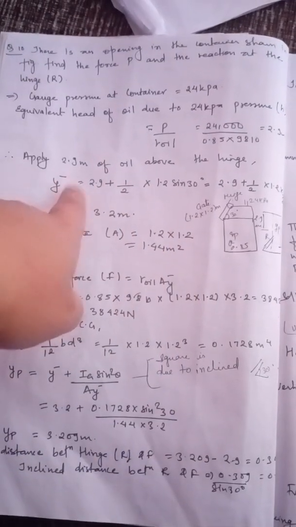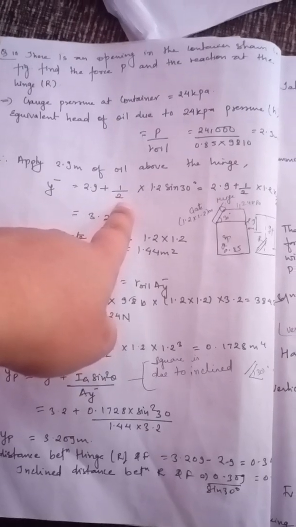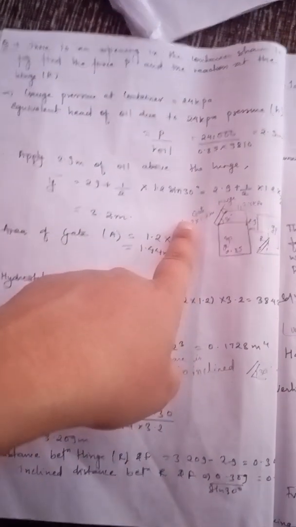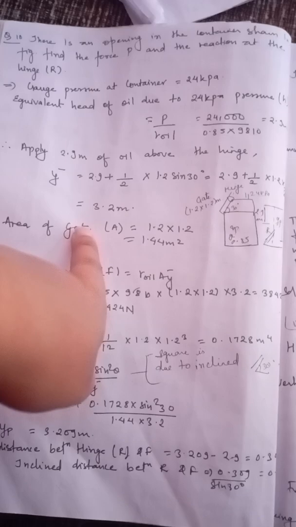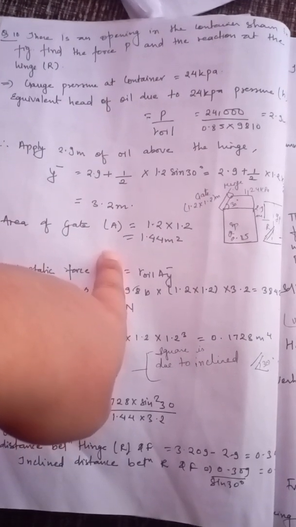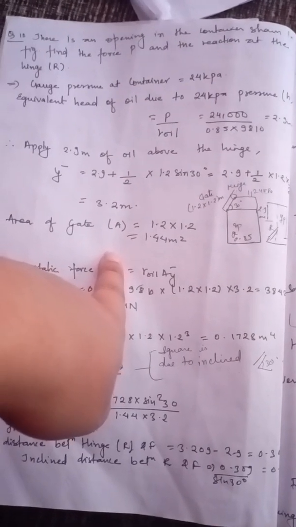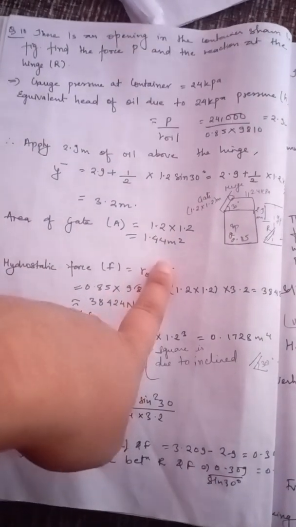What is Y bar? Y bar is the 2.9 of the upper part plus 1 by 2, which is always there, into sine 30. And by calculating we get 3.2 meter. Then you should find the area of the gate. What is area? Area is the rectangular section having the width and depth given in the question. So 1.2 into 1.2, 1.4.